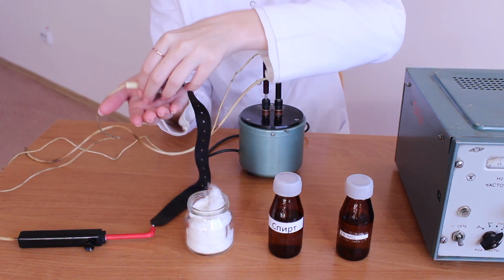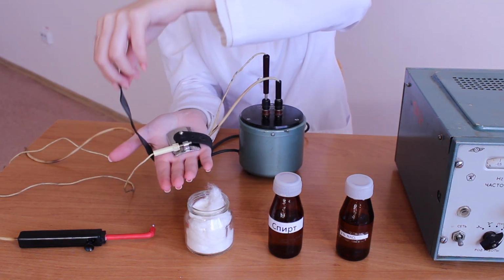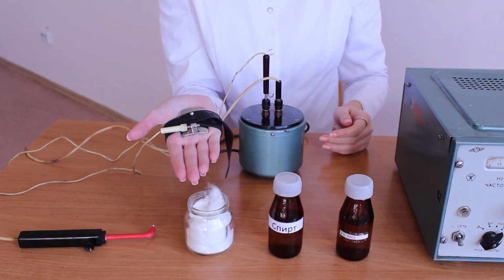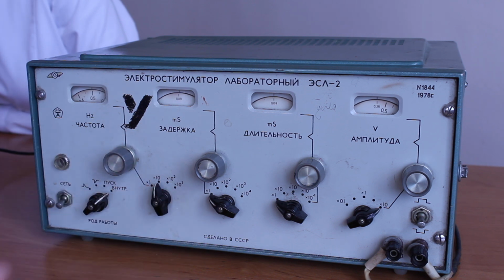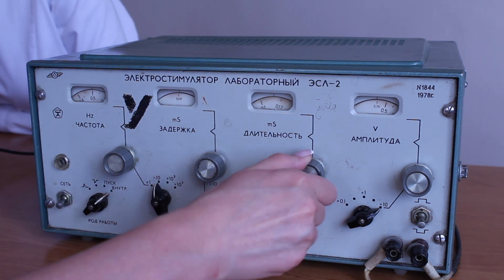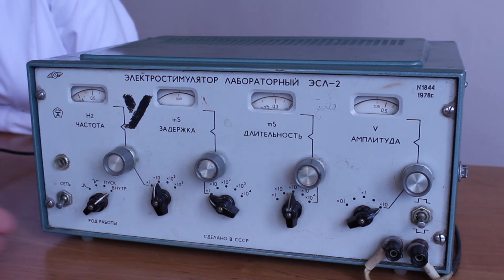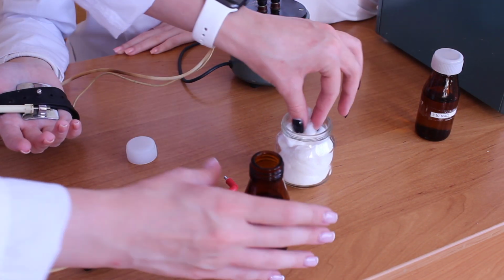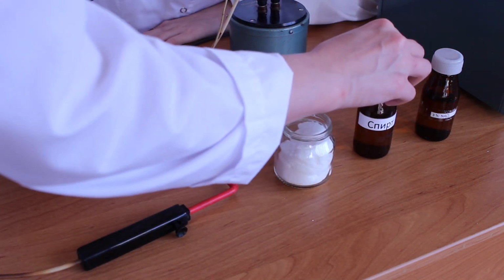An indifferent electrode of a large area is strengthened on the palm of the right hand. Irritation frequency 5 pulses per second, pulse duration 3 ms. The ESL2 electrostimulator is connected to the irritating electrode through a separating transformer.